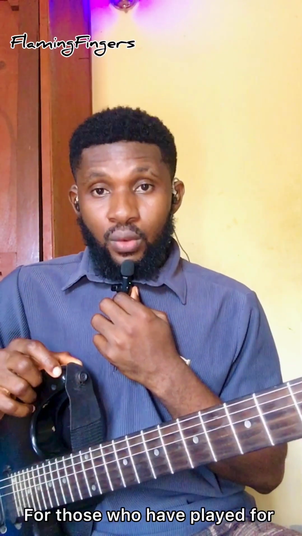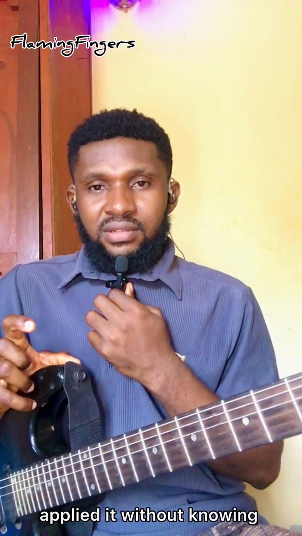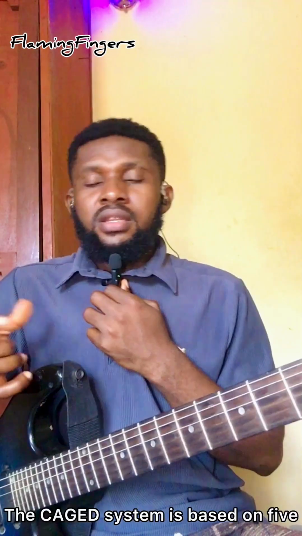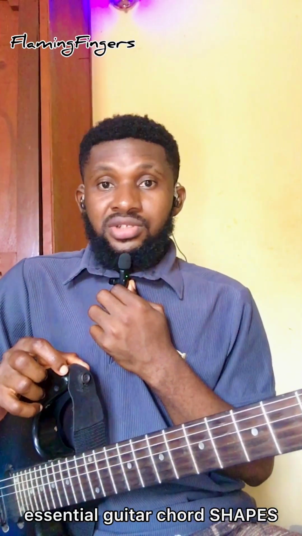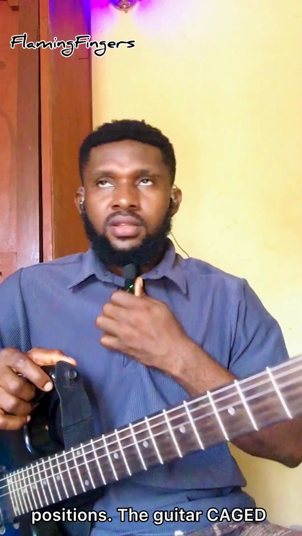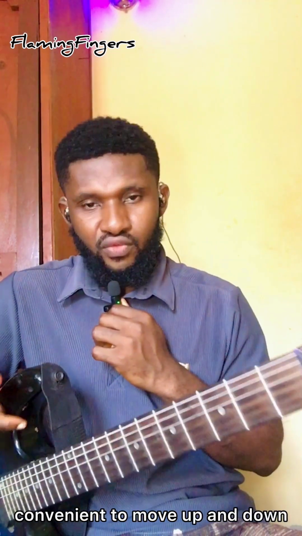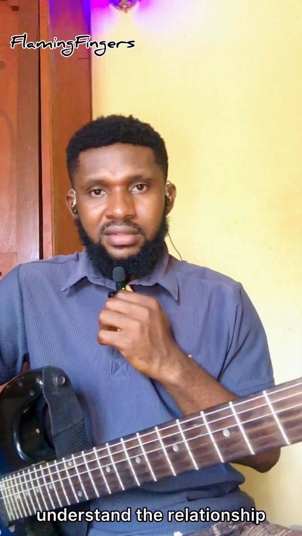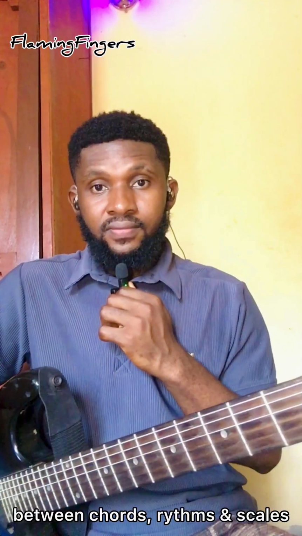For those who have played for a while, you've probably heard of the CAGED system or you've even applied it without knowing. But either way, let's get to know what it is. The CAGED system is based on 5 essential guitar chord shapes formed from their original positions. The guitar CAGED system makes it very easy and convenient to move up and down the fretboard. It helps guitarists understand the relationship between chords, rhythms, and scales on the fretboard.